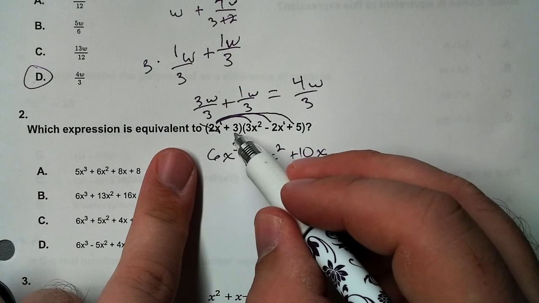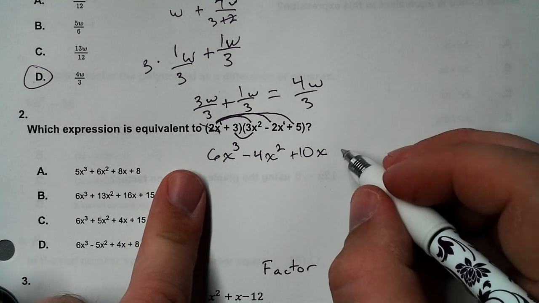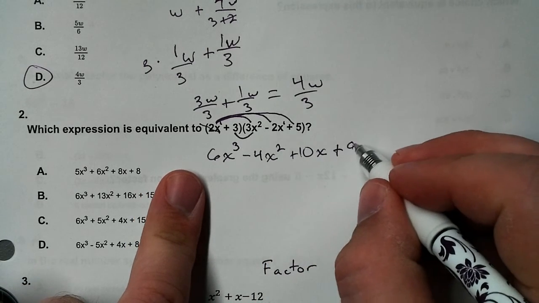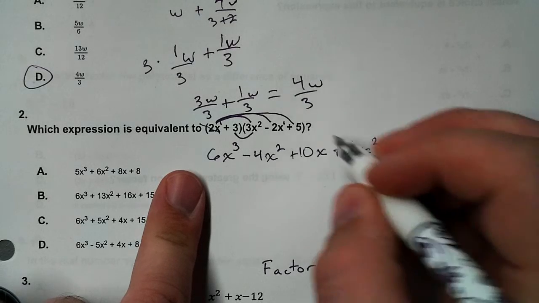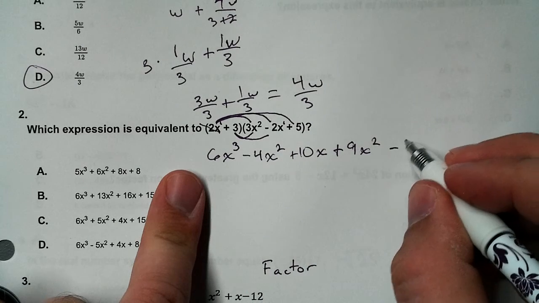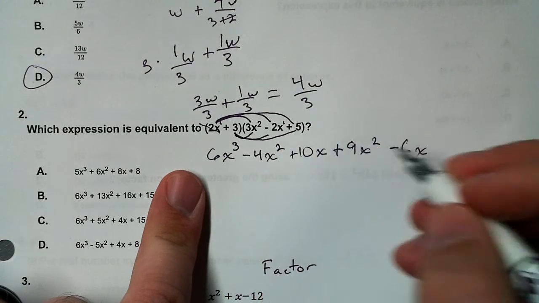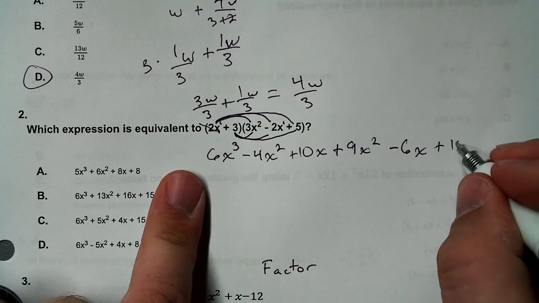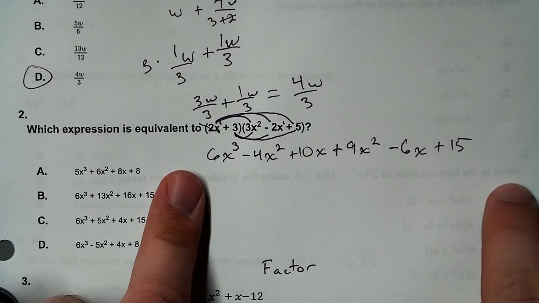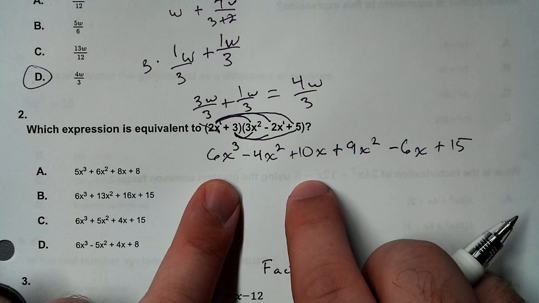Boom. Now we got to do the same thing with a 3. So 3 times 3x squared. 3 times 3 is 9. So it's positive 9x squared. 3 times negative 2x is negative 6x. 3 times positive 5 is positive 15. Once you have all of your terms written out, you've multiplied everything, all you have to do is combine like terms.